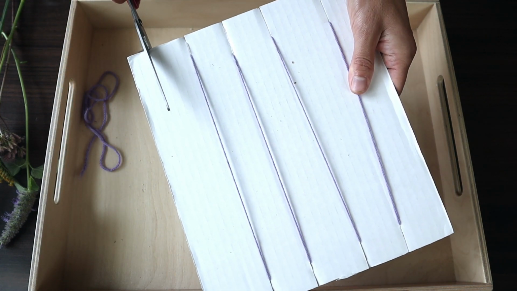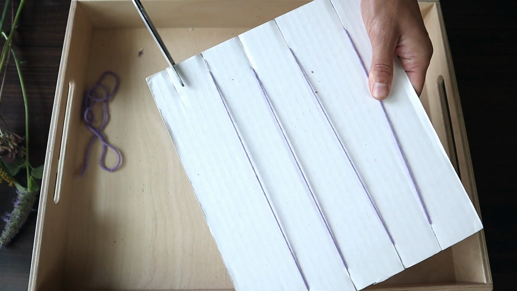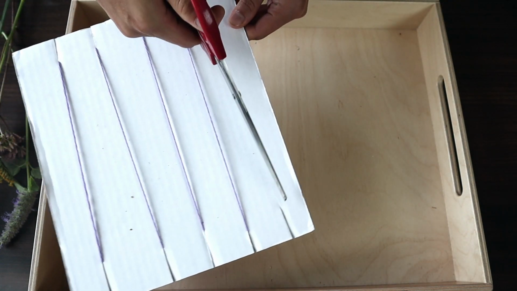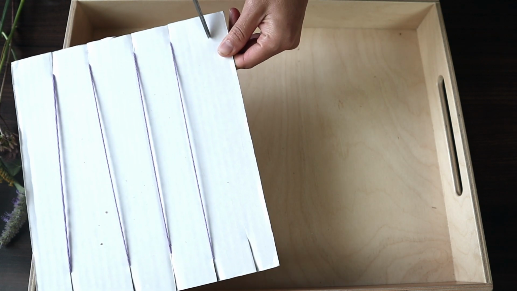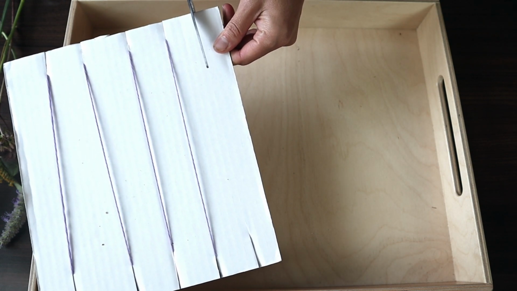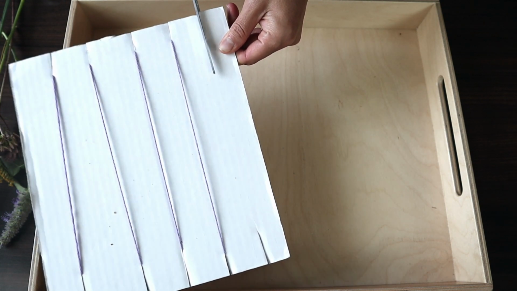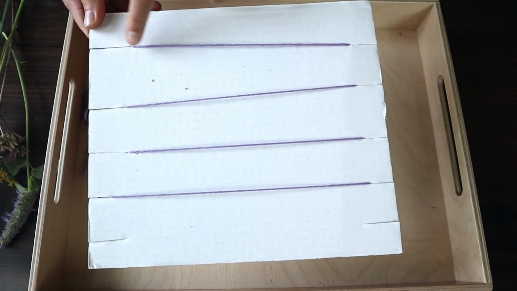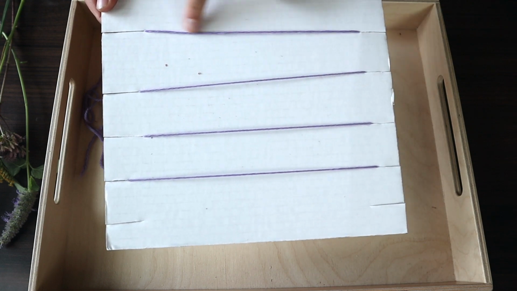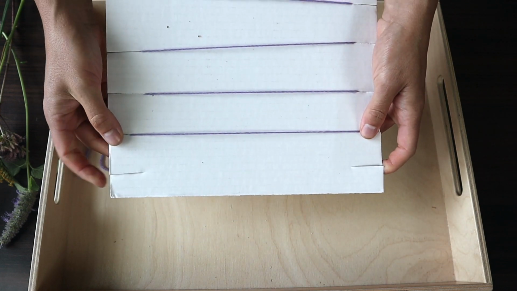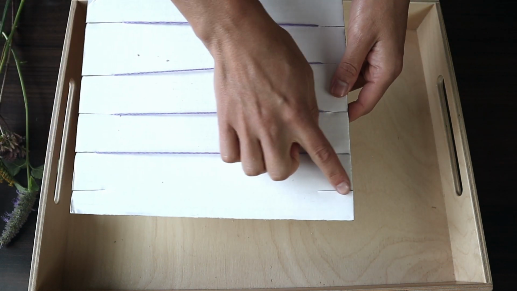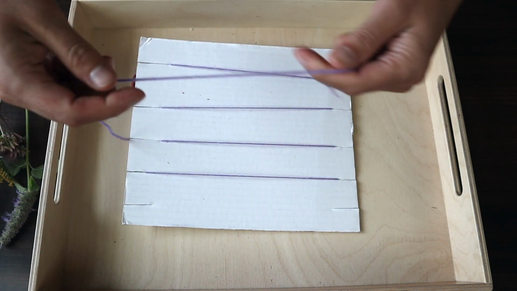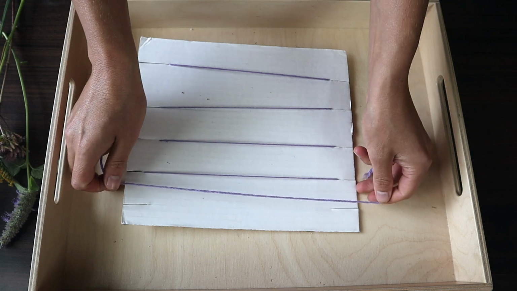I'm going to cut a slit in this end, like so, and then over on the other side. And you want to try to make sure that the slits line up. It doesn't have to be perfect, but as you can see, these ones were a little bit uneven, and therefore the yarn is going to be at an angle. But that's okay.